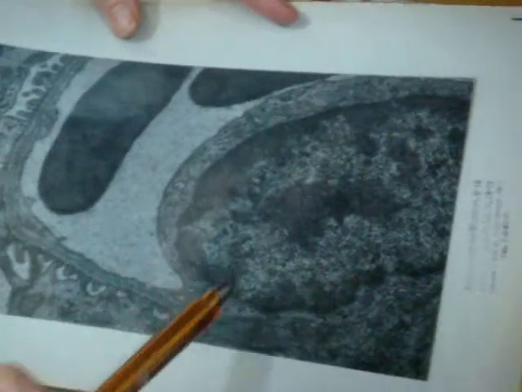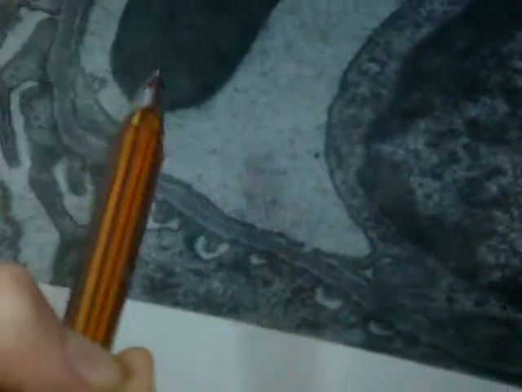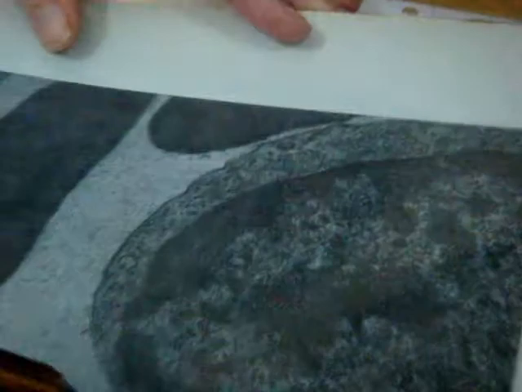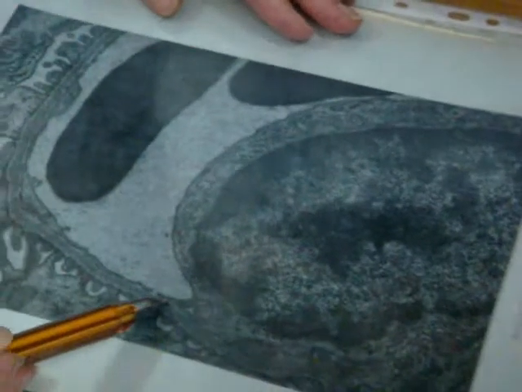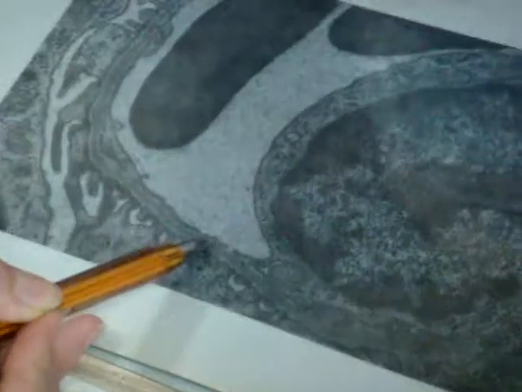Okay, what can we see here? Yes, you're right. Look please, we can see a very thick basement membrane. Such a thick basement membrane we can see only in the glomerulus of the kidney. Okay? So, look please, this is the lumen of a blood vessel. And what type of blood vessel? We can see fenestrae, a fenestrated blood vessel.